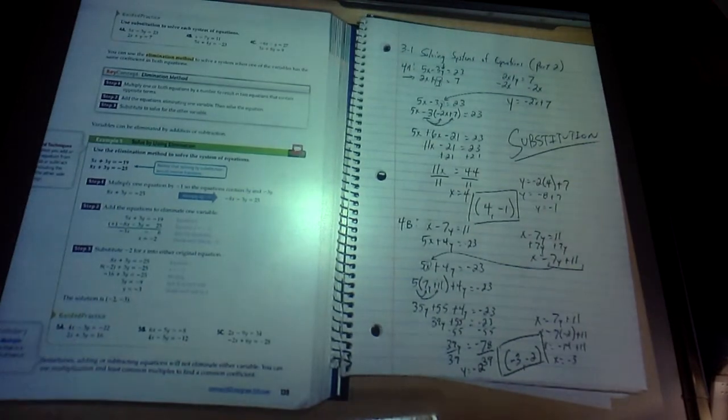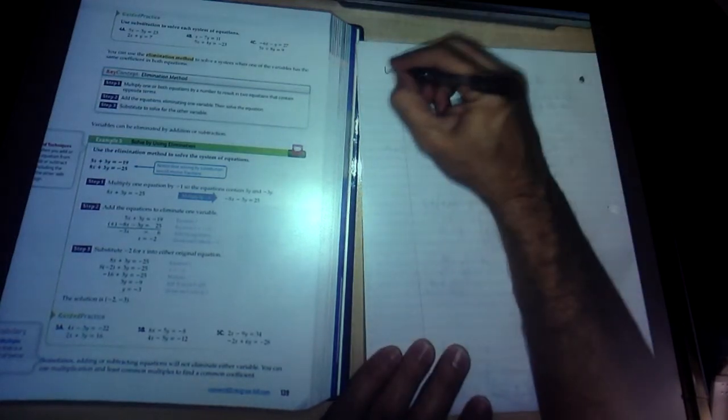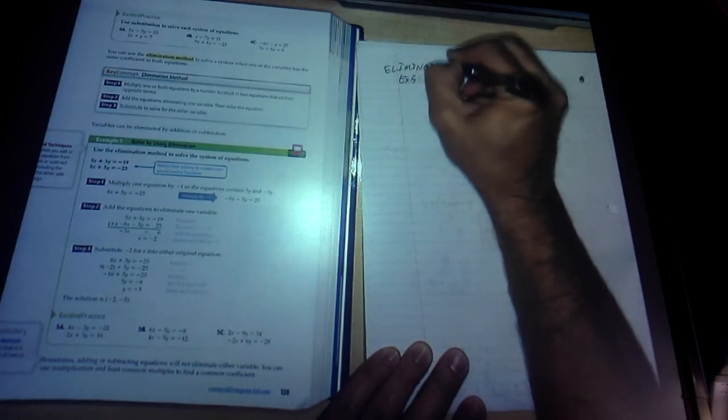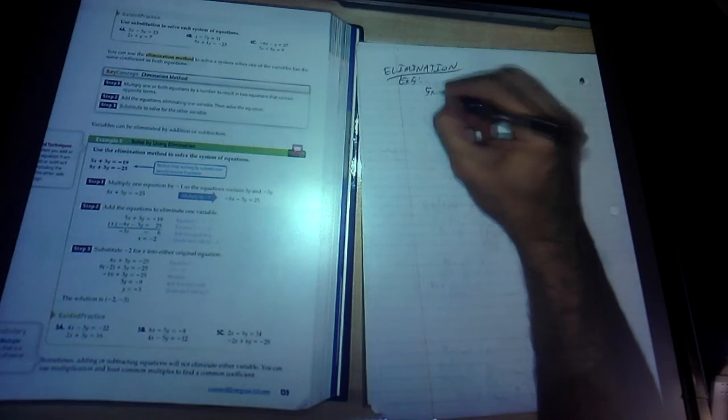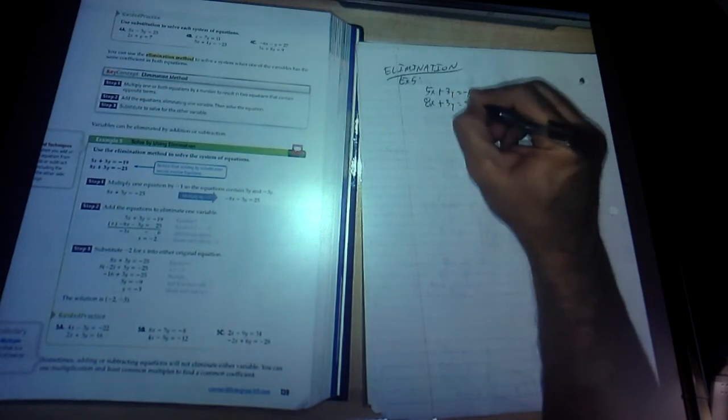Now we're going to go to elimination. Let's jump down to example 5. So elimination works a little bit differently. You start trying to cancel things out, and there's a time that I would do this. I'm just going to jump into the one they gave us. So here's example 5, and these are examples of elimination. All right, so here we go. I got two lines. 5x plus 3y equals negative 19. 8x plus 3y equals negative 25.